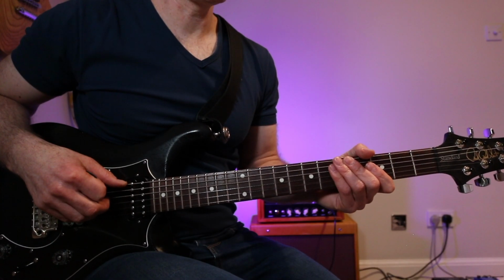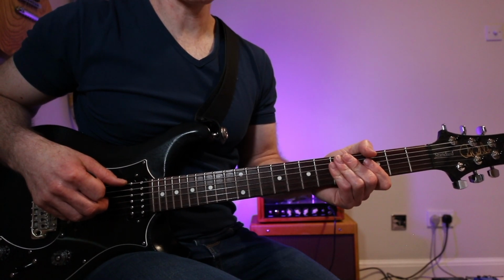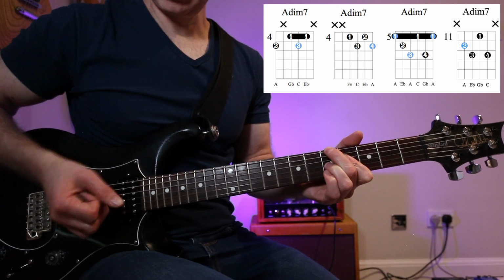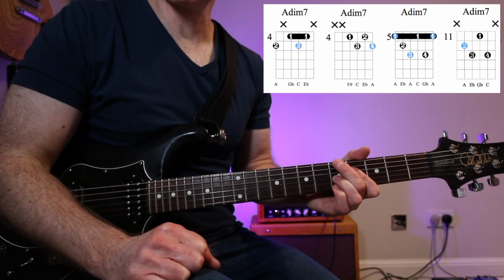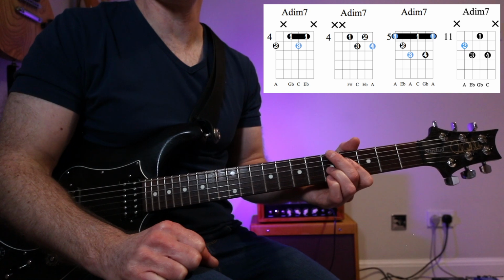Before we look at the scale, we need to know these chords well. If you've seen my other videos, you'll know that scale choices are determined by chords. Here is an A diminished 7. It's constructed by playing a root, a minor third, flat 5, double flat 7. So I'll say that again, 1, flat 3, flat 5, double flat 7.